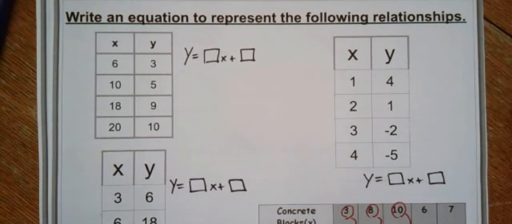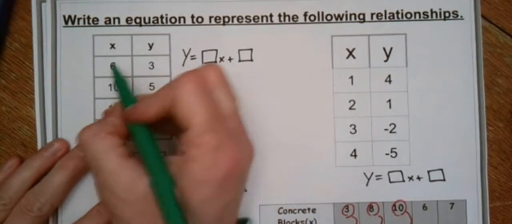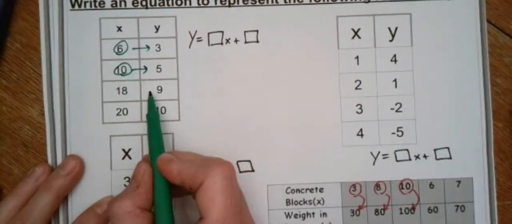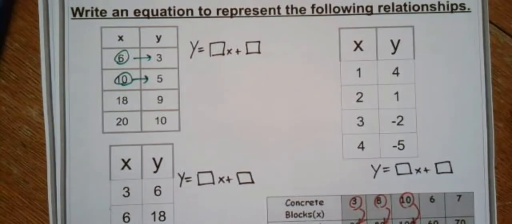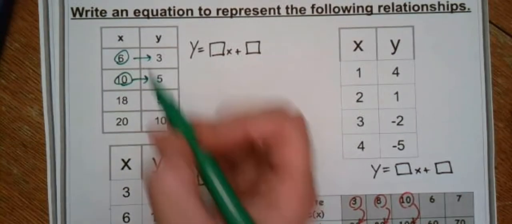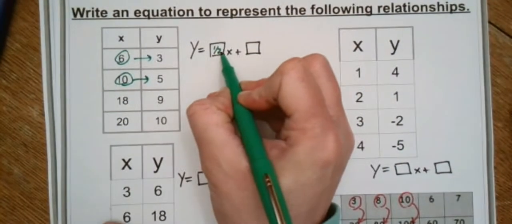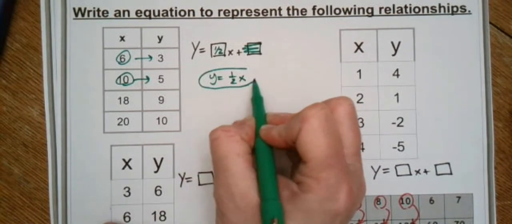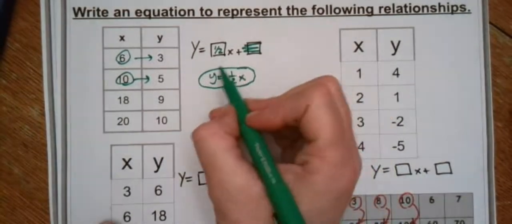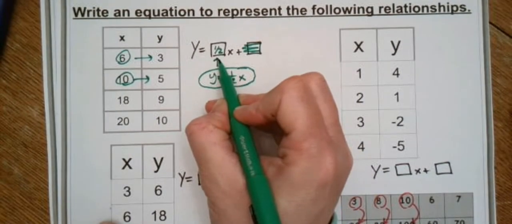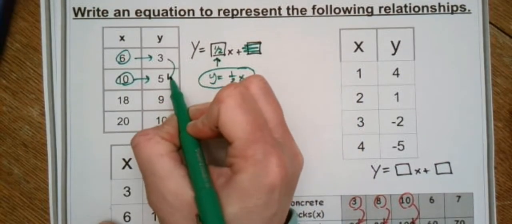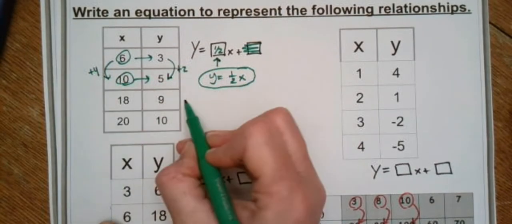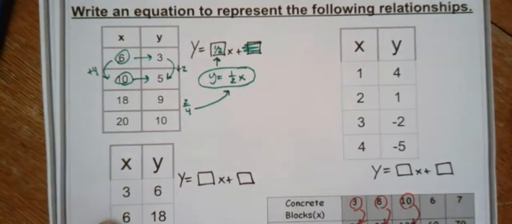Okay. This one was also pretty easy. You could just look across and see that it's dividing by 2. So what's that the same as multiplying by? Absolutely. Dividing by 2 is the same thing as multiplying by half. You're really taking 1/2 times x. Now, if you didn't know that, you could figure out your y over x pattern. Remember, that's your multiplier. The y is going up by 2 and the x is going up by 4. So 2 over 4 simplifies to 1/2.